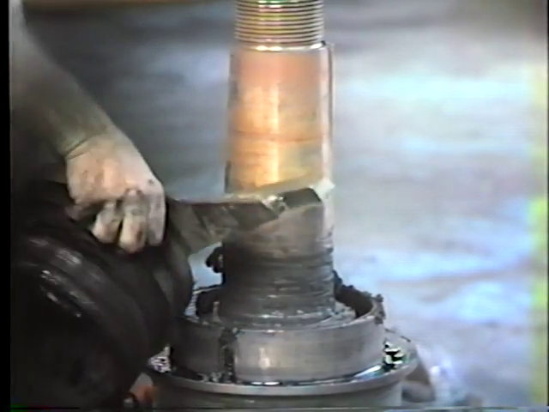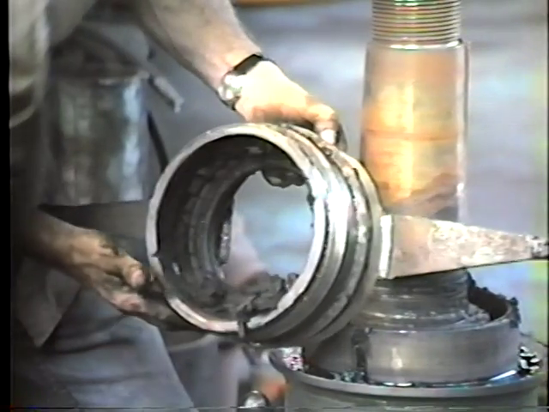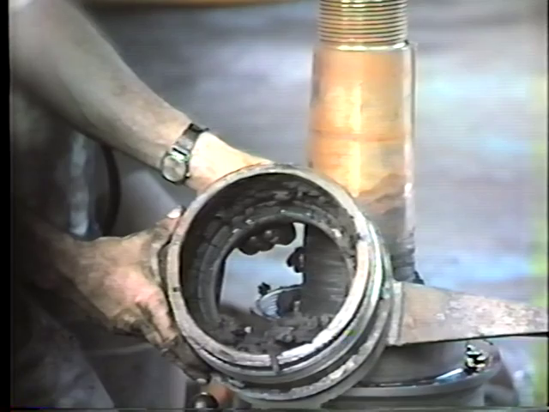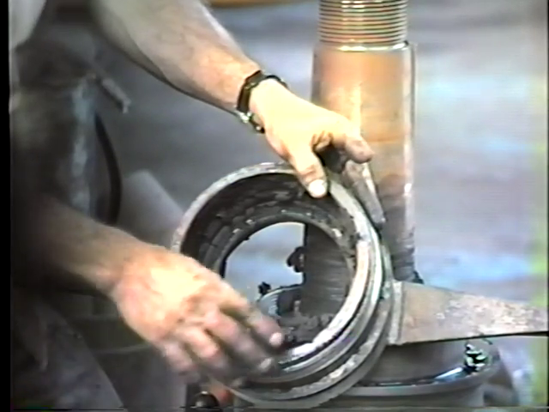Okay, hold it up so I can see it. Kind of poke around in it if you would.